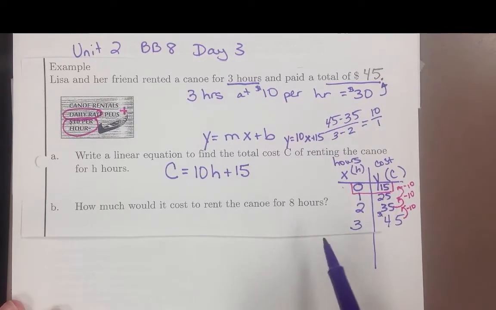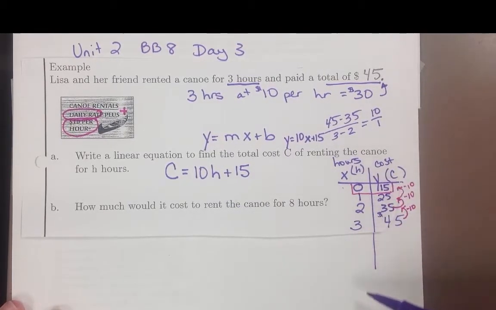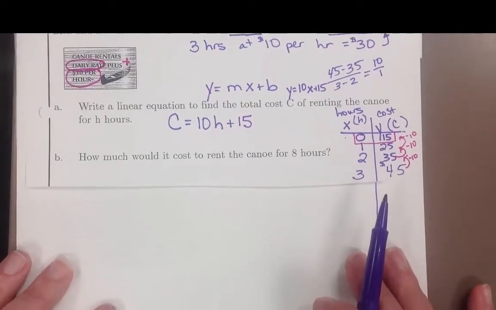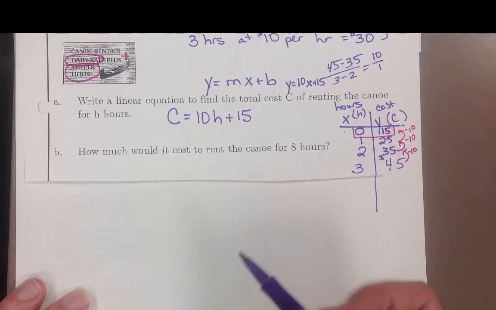What if I wanted to be out in that canoe, or Lisa and her friend want to be in that canoe for 8 hours? What's it going to cost? Well, now that I have an equation, I can do one of two things. I could continue my data table out, and there's nothing wrong with that, or I can shortcut that, use my equation, and plug in 8 for h.